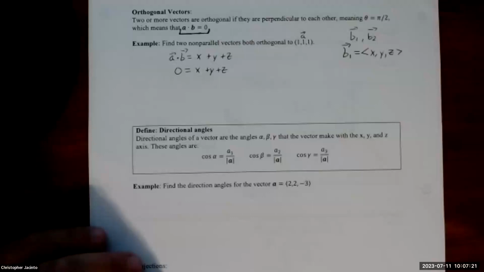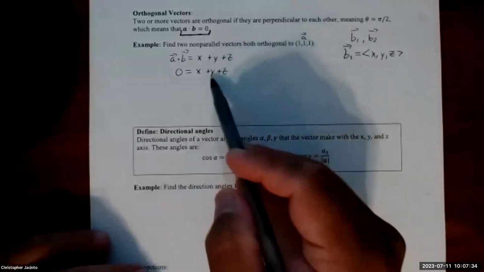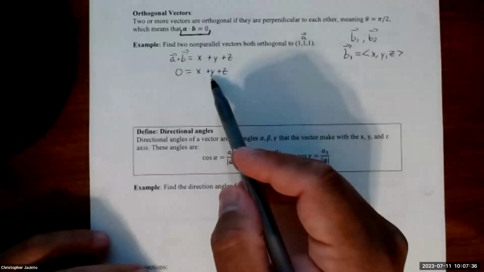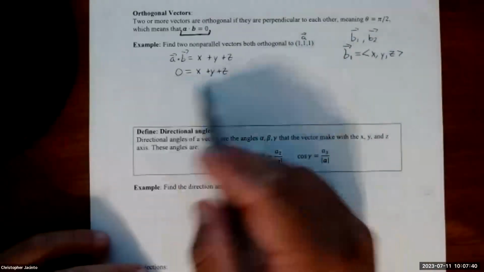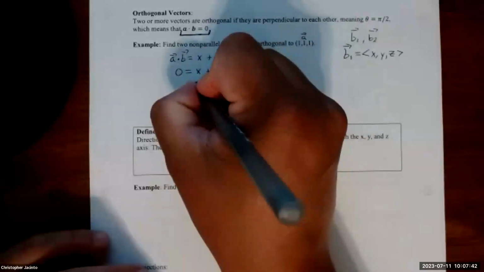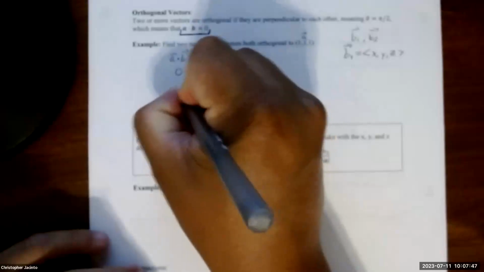So all we have to do is figure out what combinations would give us 0 if I add X, Y, and Z up. So for example, if Y is 2, and let's say X is 0, what does Z have to equal to make this true? So if I just put 0 plus 2 plus Z gives us 0.